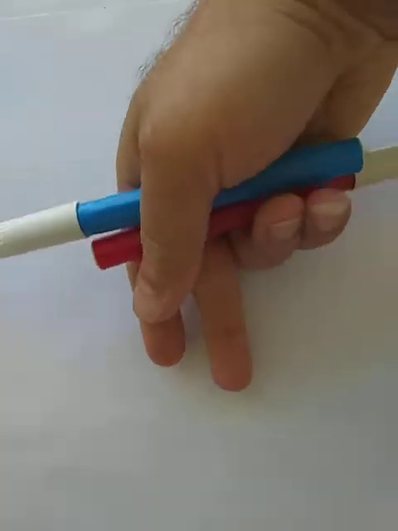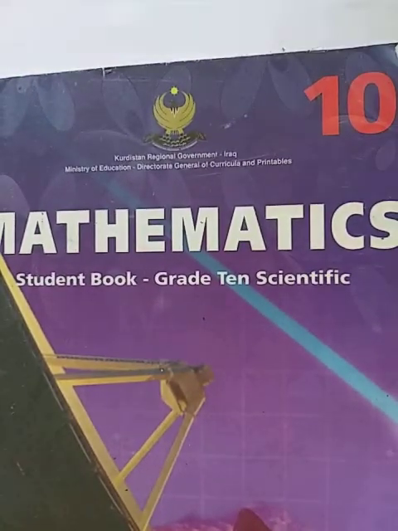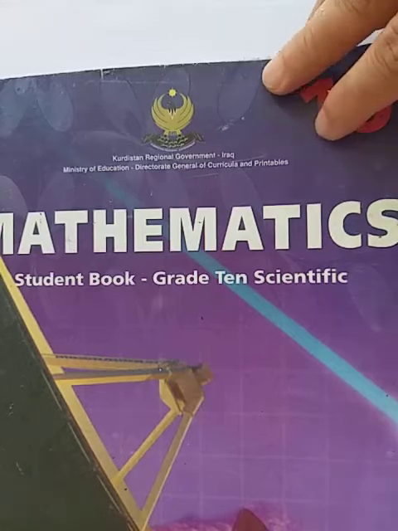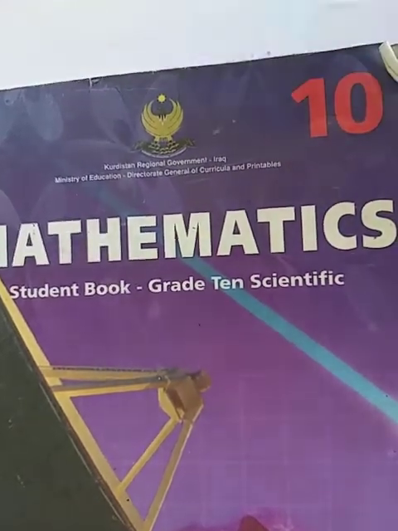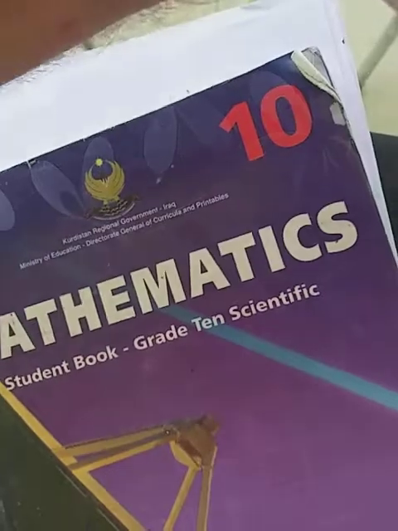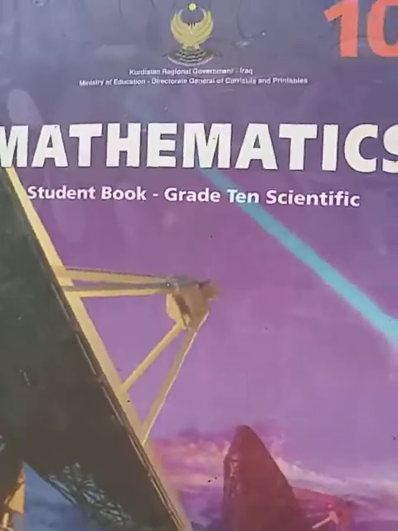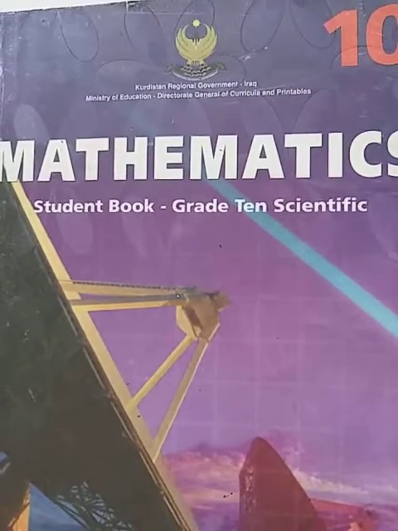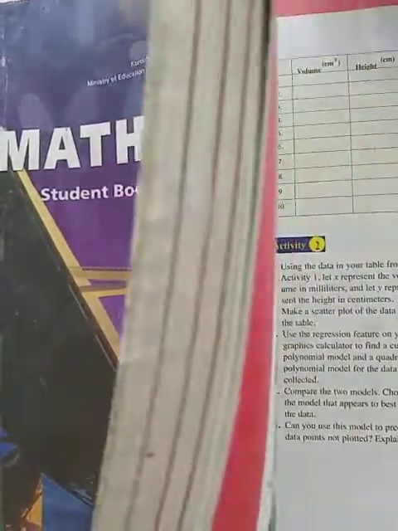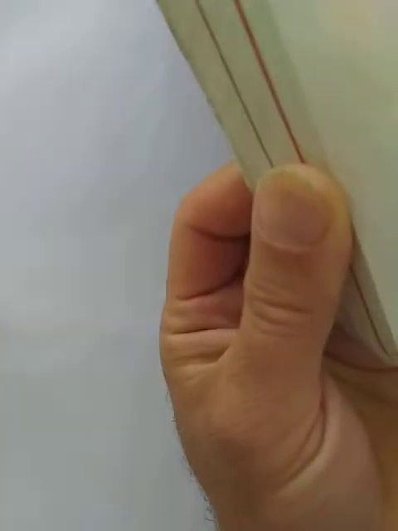I will talk today about what's included in your exam for term 2, just for grade 10. What's included? Chapter 3, section 4.